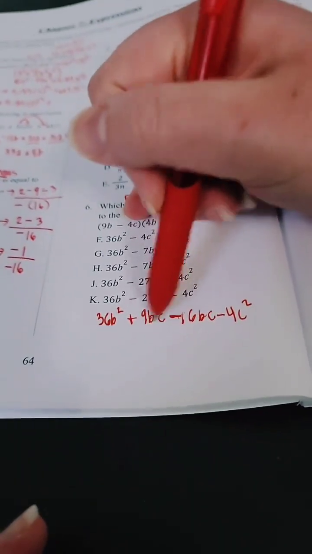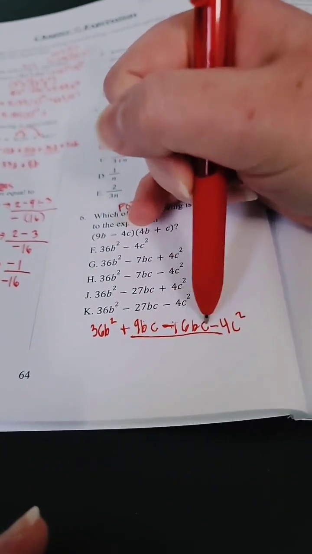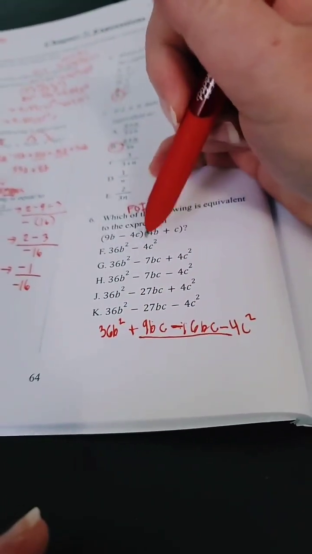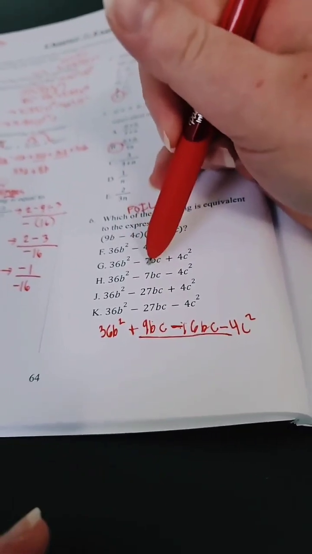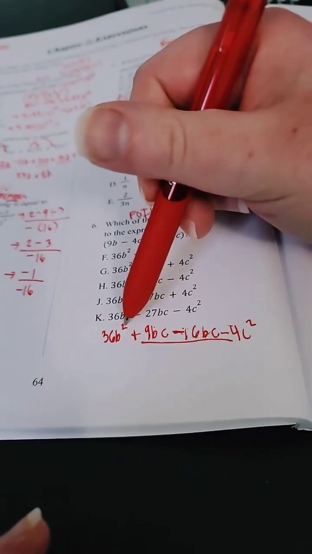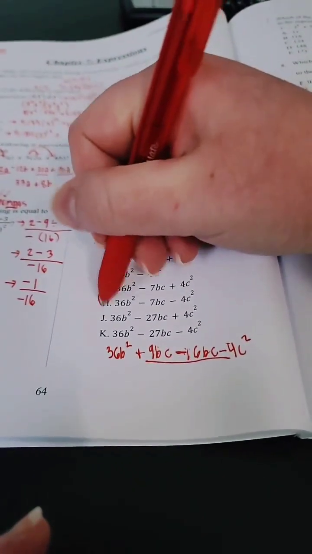So now we just have to combine our like terms after we FOIL that out. So 9bc minus 16bc is going to be negative 7bc. So we're looking for negative 7bc in the middle, so it can only be G or H. And then the one that matches the rest of the problem would be H, because that's 36b squared minus 7bc minus 4c squared.